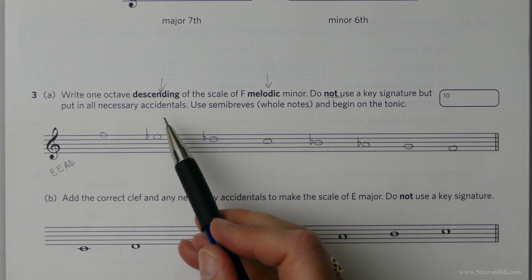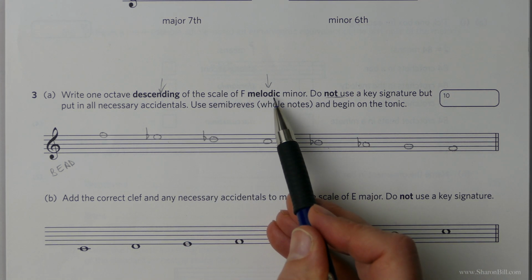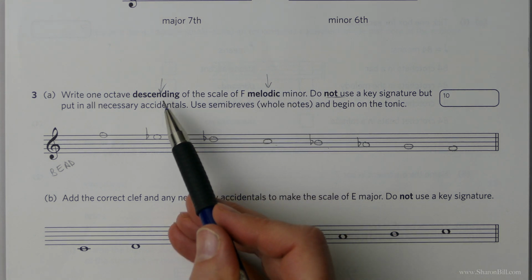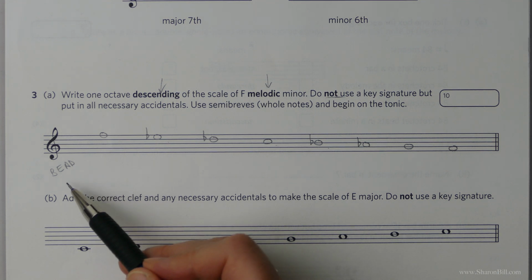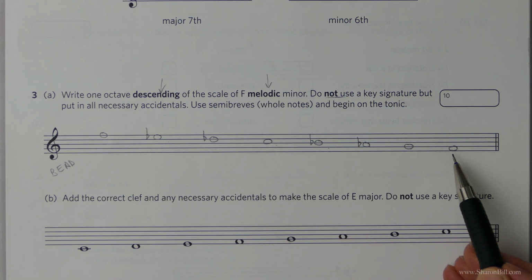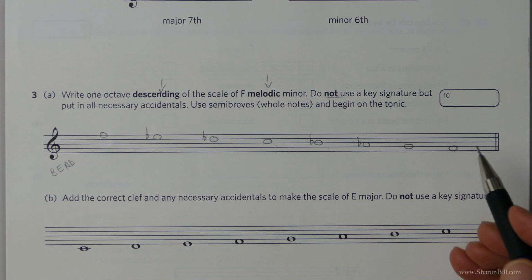Now in the ascending version of the melodic minor scale you would raise the 6th and the 7th degrees of the scale, but descending it comes down in the key signature of a related major key only, so nothing else needs changing. That is complete.